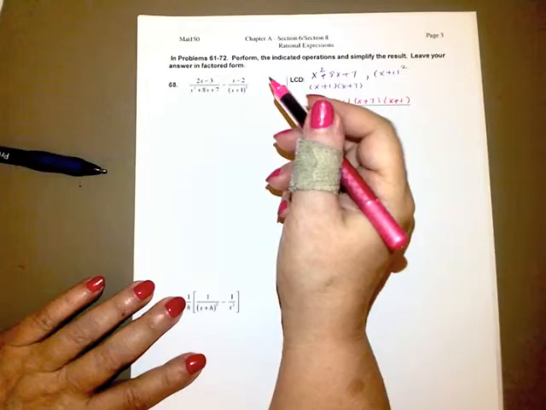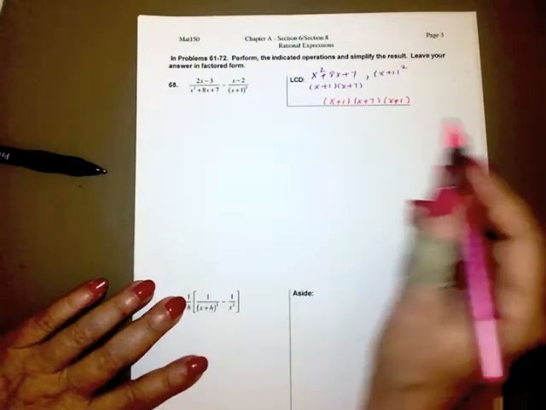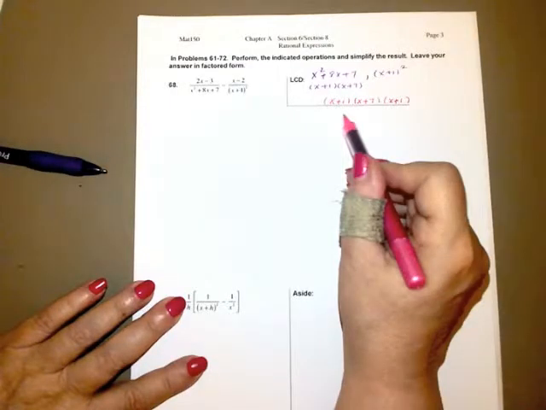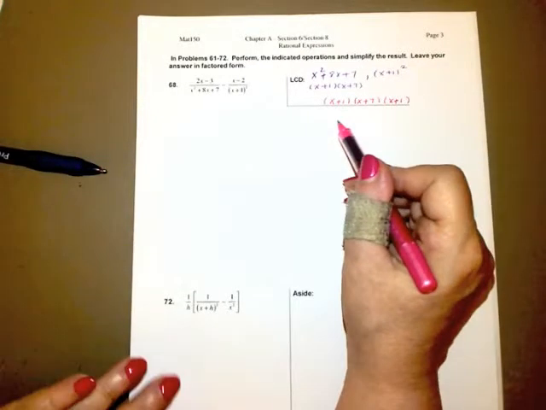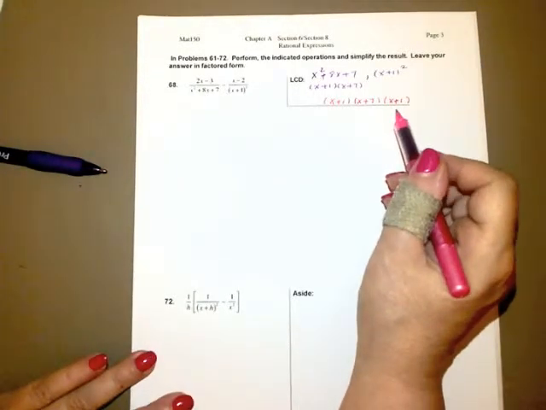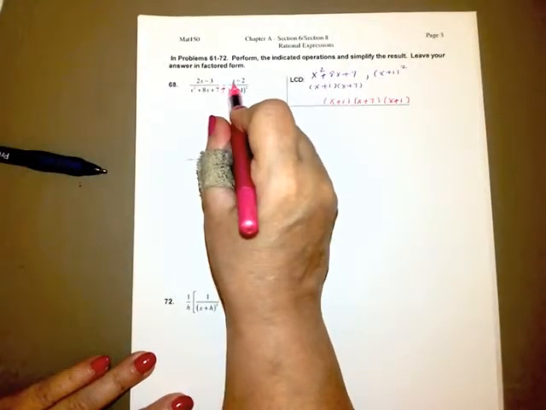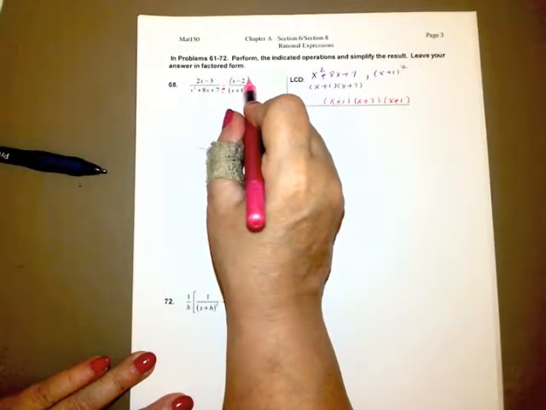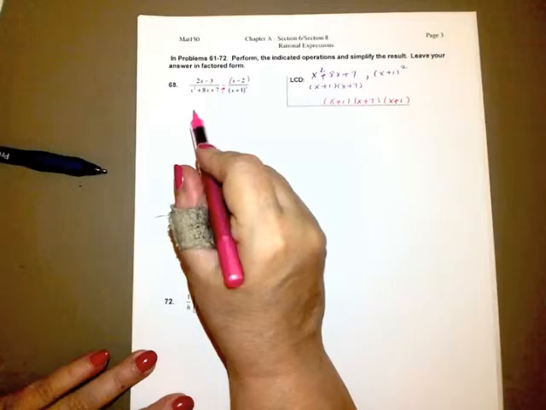So in order to put that over a common denominator, if you remember, what we now have to do is to make both denominators essentially into this form so I can subtract them. And I notice since this is subtraction, there's that minus, more than one term. I'm going to put that in parentheses, and that again is to save me from myself.